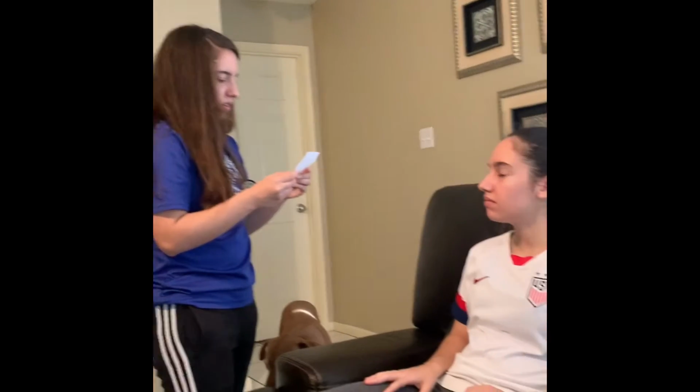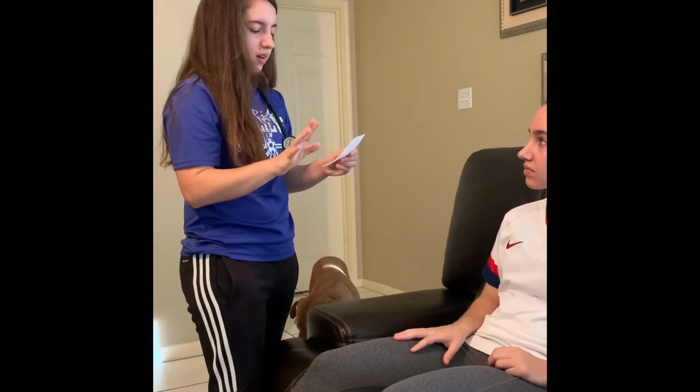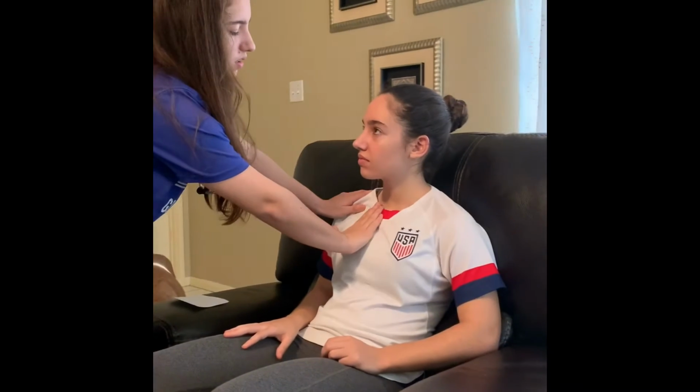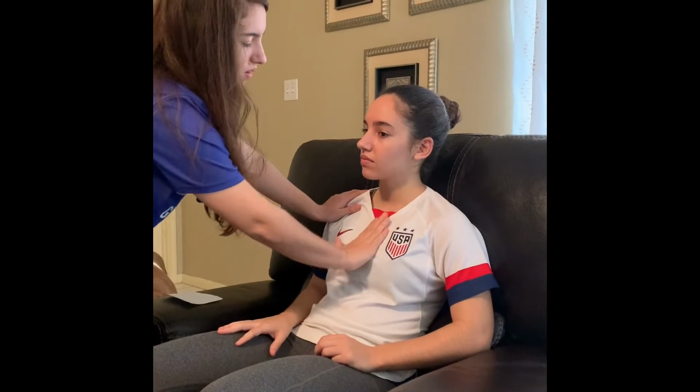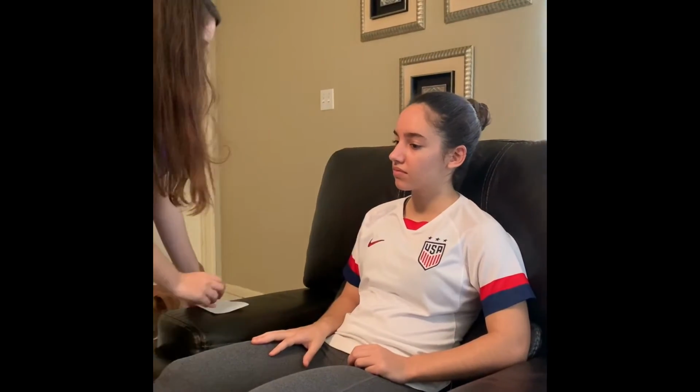And now I'm going to palpate her precordium with the palmar side of my hand for any thrills, like so. Kind of the same Z motion as you would.